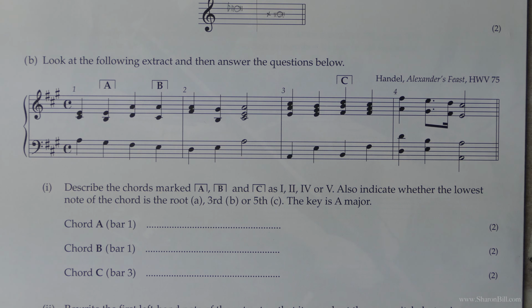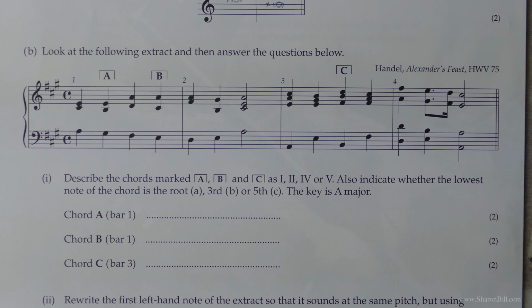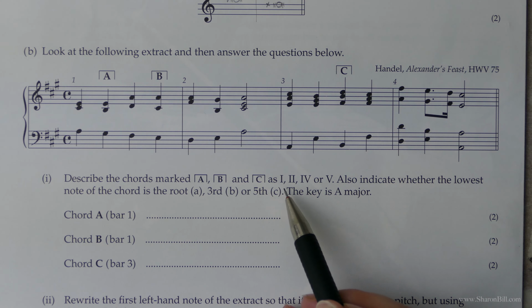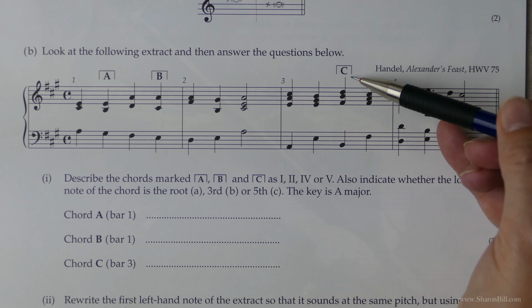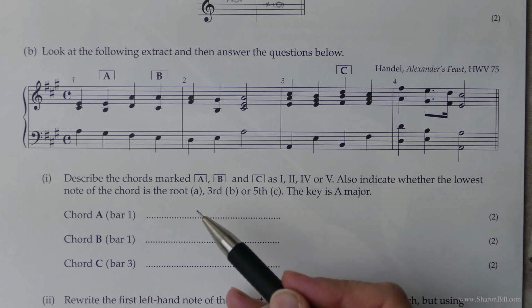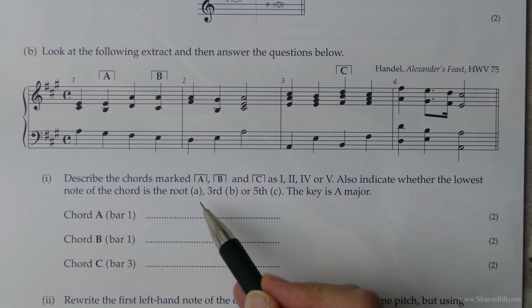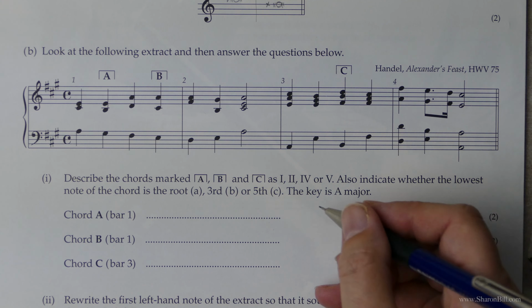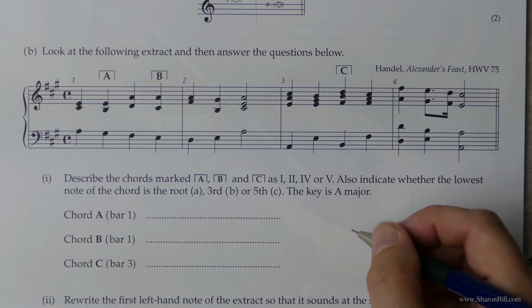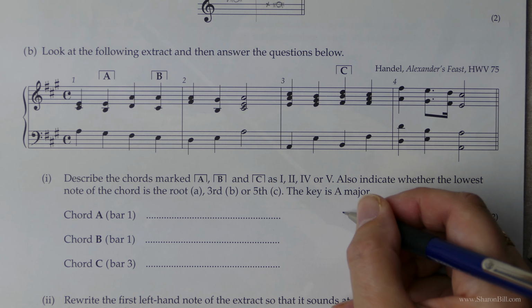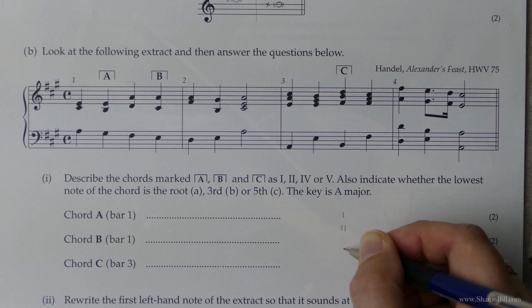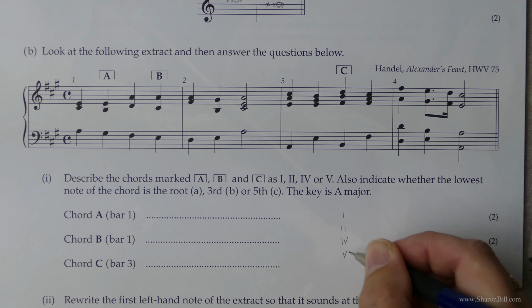So now we've got some harmony questions to consider. We need to describe the chords, either 1, 2, 4 or 5 where marked here, and we also need to show which position the chord is in, what note is in the bass. So let's first of all work out what we're looking for. So we want to look for chords 1, 2, 4 and 5.